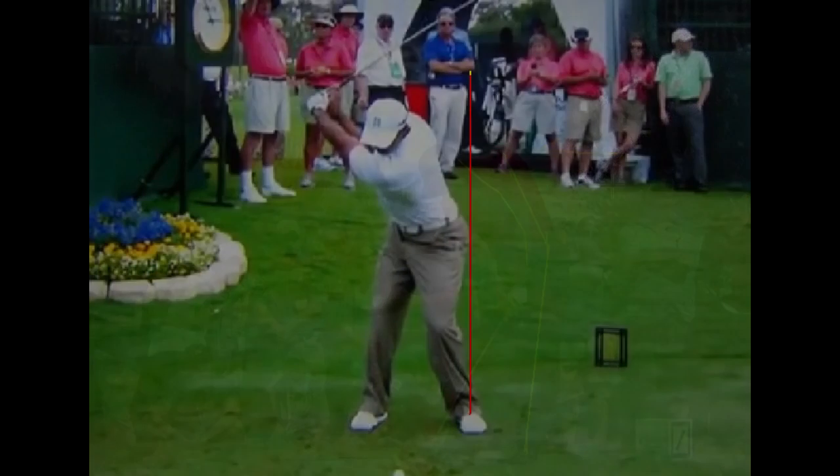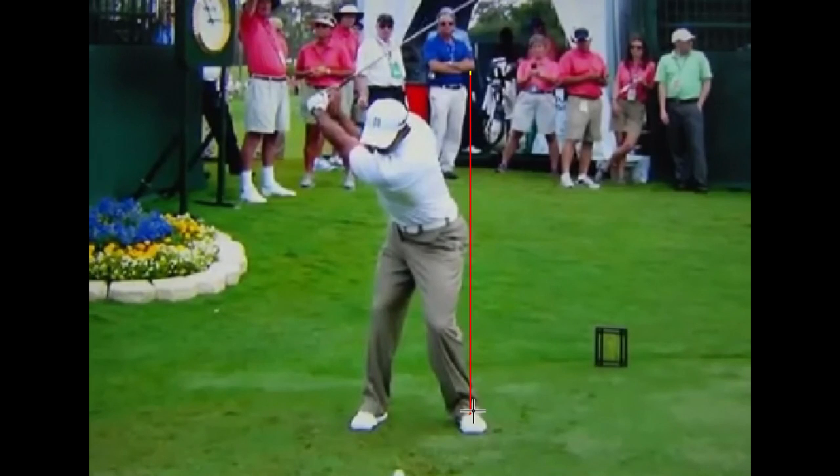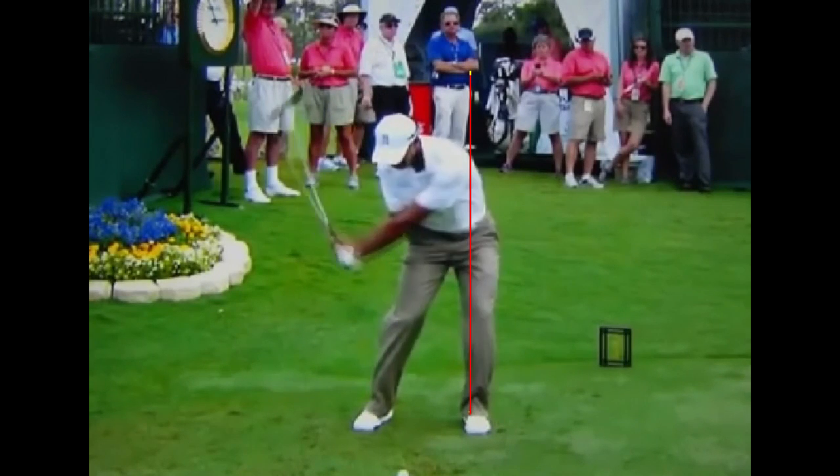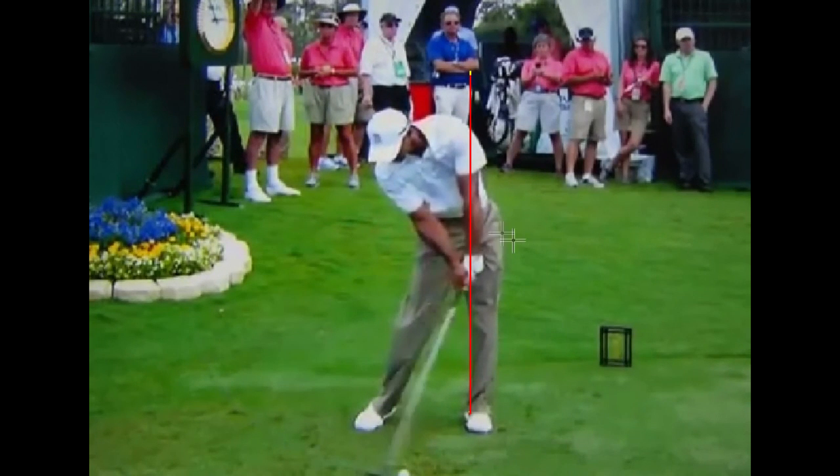Alright, so now in this face-on view, what we'll do is we'll draw a vertical line from the center of the left ankle. And at impact, what we'd really like to see is the left hip socket and the left shoulder socket to be on this line at impact. So if we go one more frame forward, that would be right at impact. And what we can see is that his left hip socket has slid a little bit in front of this line. Actually, that line has moved on me a little bit.